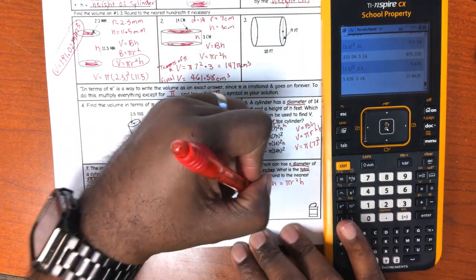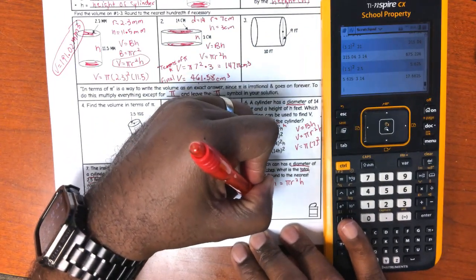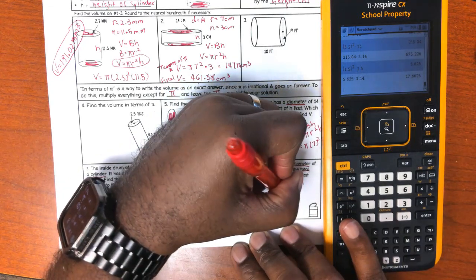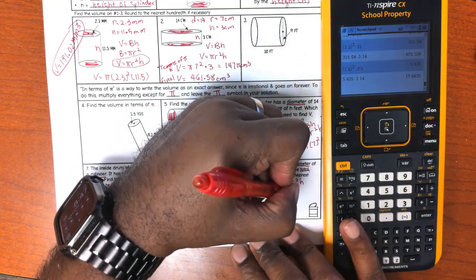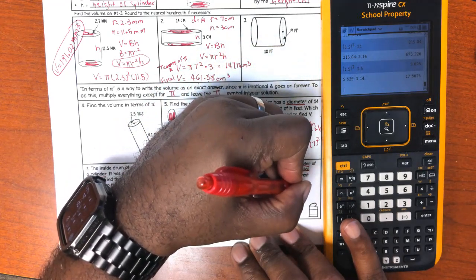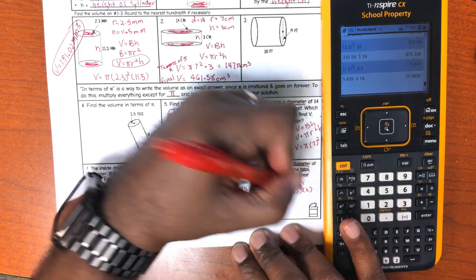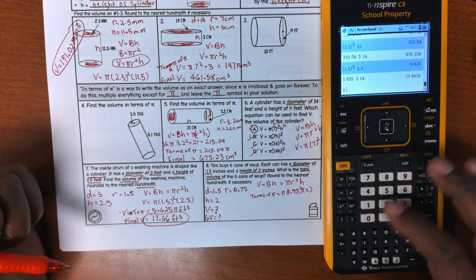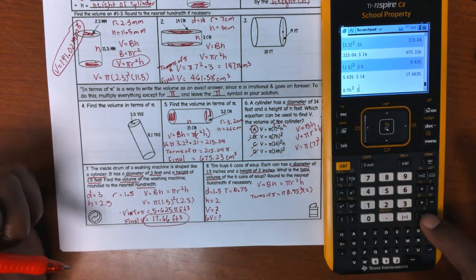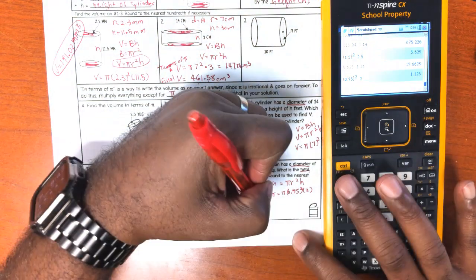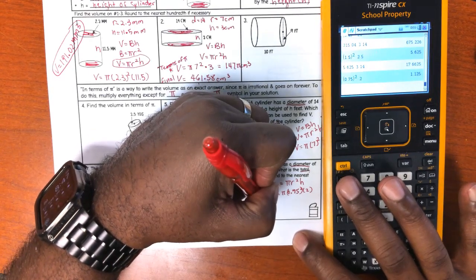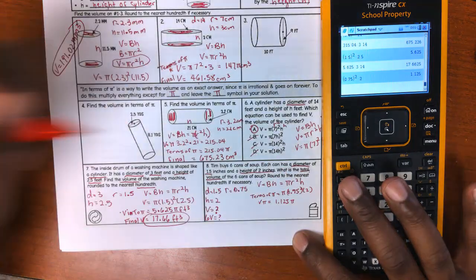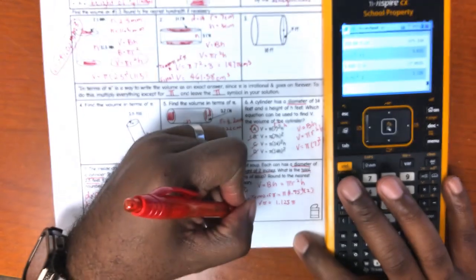So we're going to do terms of pi first. So that's going to be pi times 0.75 squared times 2. And that's going to give us our terms of pi answer from a calculator. 0.75 squared times 2. That's 1.125. So V in terms of pi is equal to 1.125 pi.